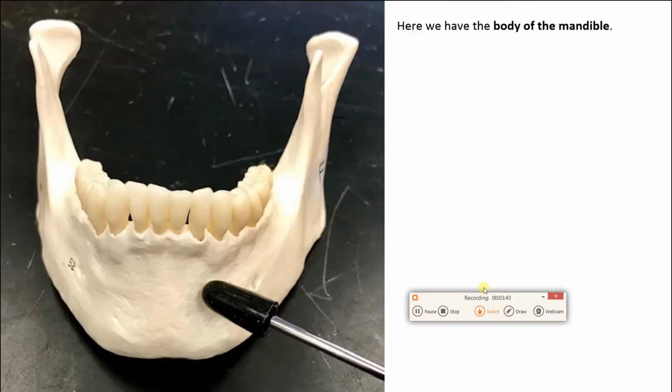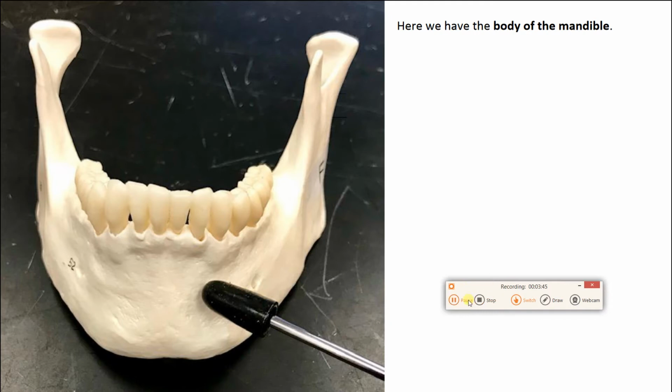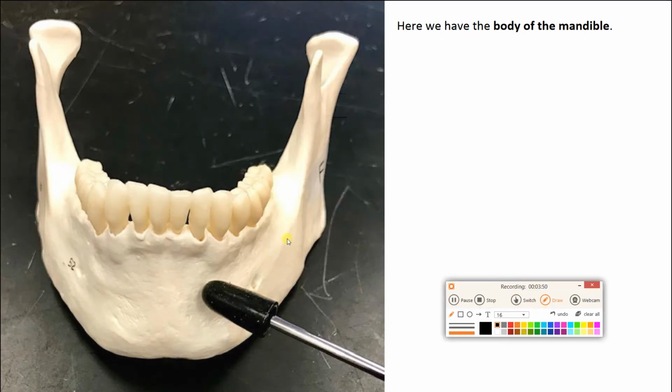So we are starting with the mandible. Here we have a nice model of the mandible. A lot of nice teeth in there. And this central kind of U-shaped part here is the body of the mandible. Biggest part is the body of the mandible. So your chin is in the body of your mandible. If you grab your chin and walk back until your mandible takes an upward turn, that's where the body stops. So we got the body of the mandible.